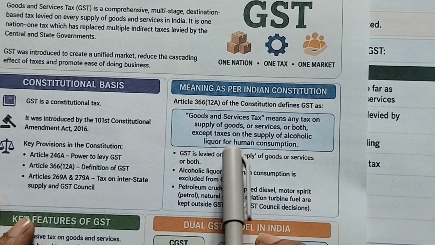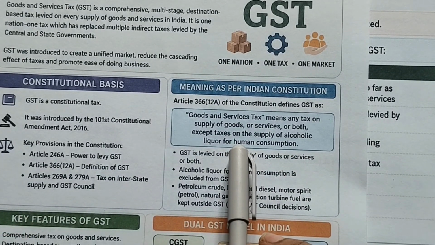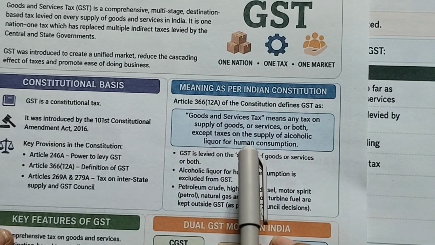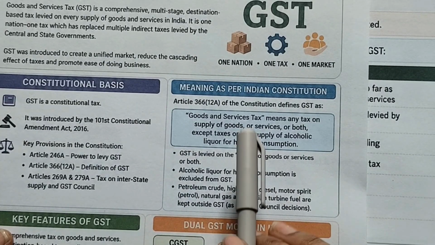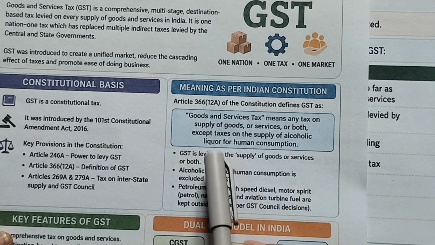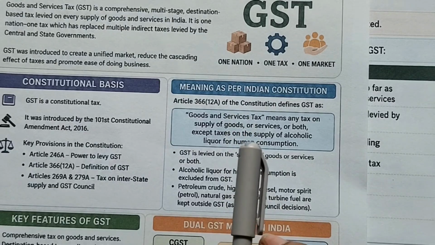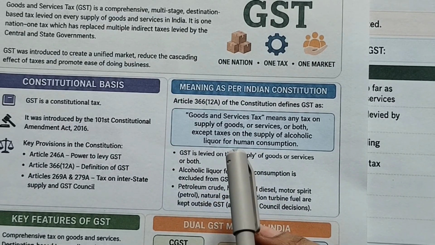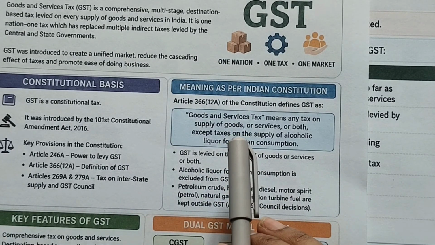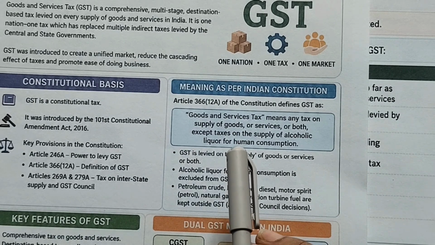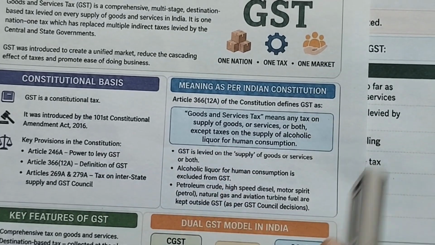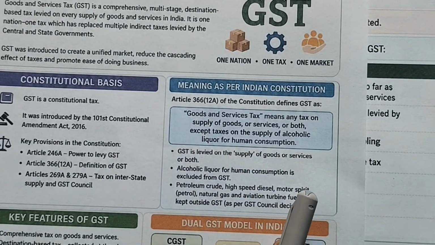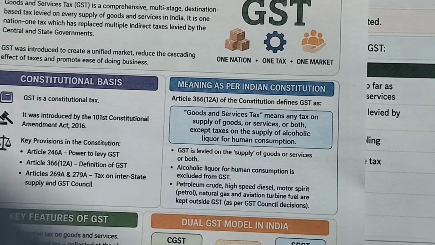Whatever liquor is used for human consumption will be exempted. It does not come under the GST purview. But if the same alcohol is used for medicine or perfume, then it comes under the GST purview.